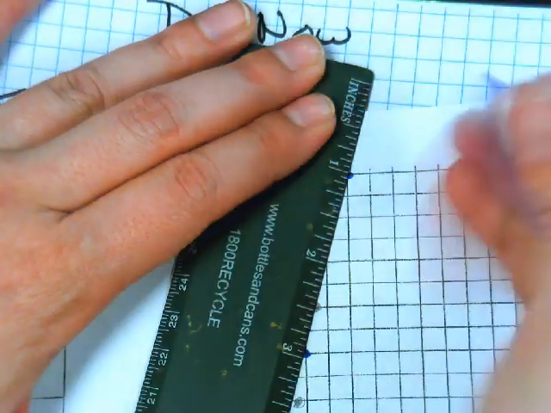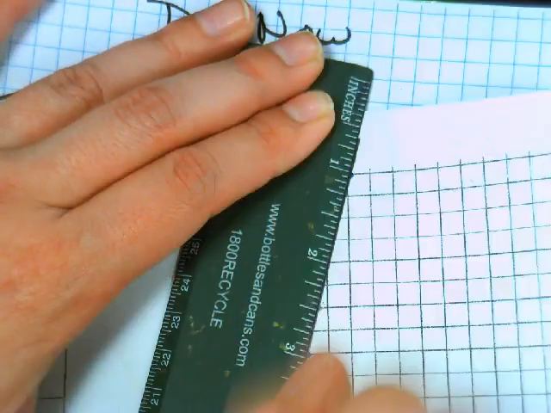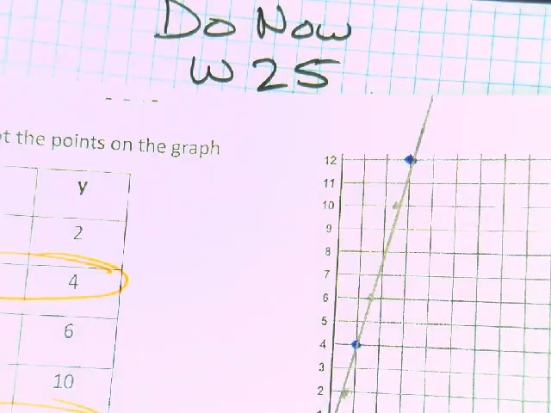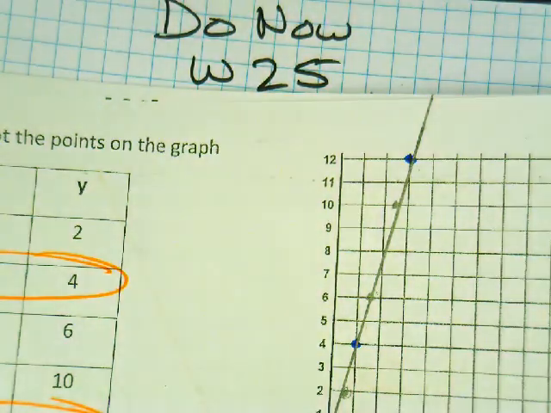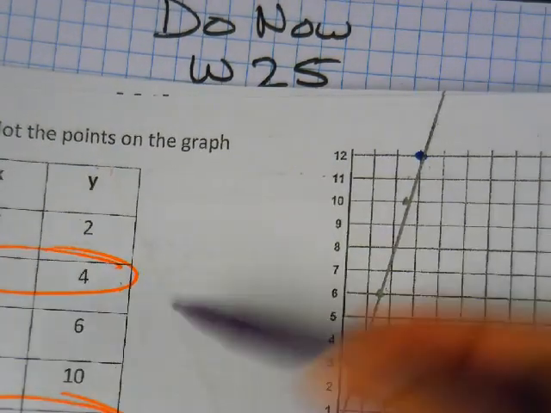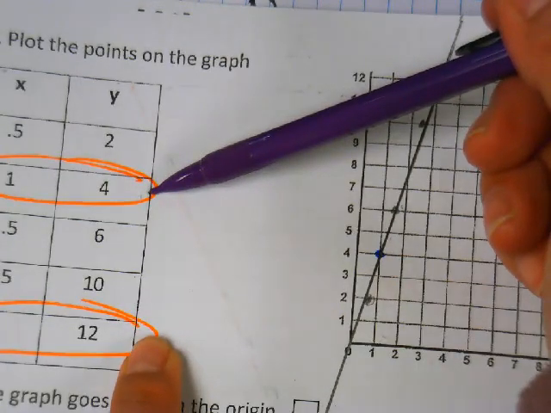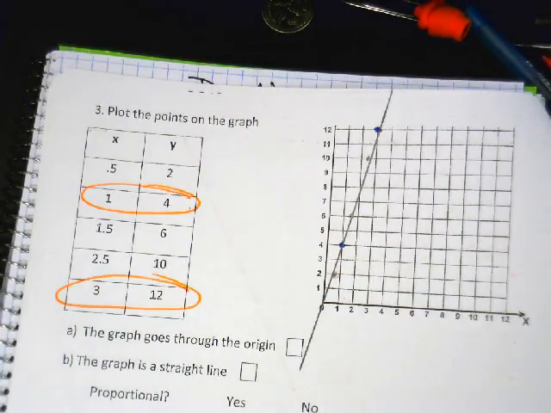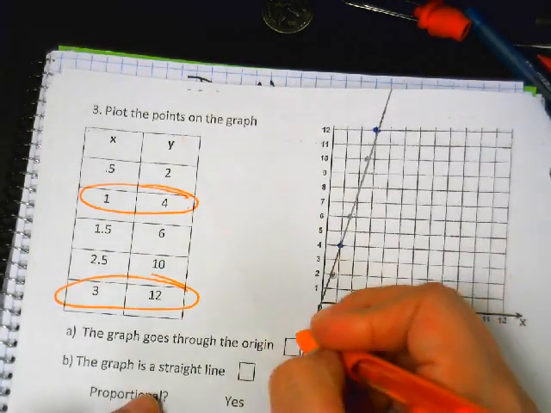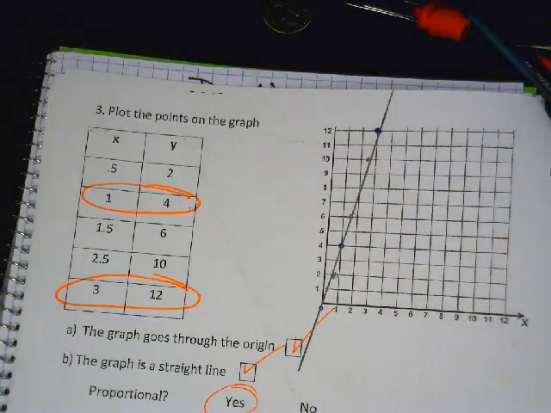So did you plot 2 points? And then connect. This one's a little unfair because of the decimals, but I wanted you to plot this one and this one. If you plot these 2, do they make a straight line? Yes. Does it go through the origin? Yes. So yes and yes. So it is proportional. Well, if it's proportional, that means there's a unit rate.